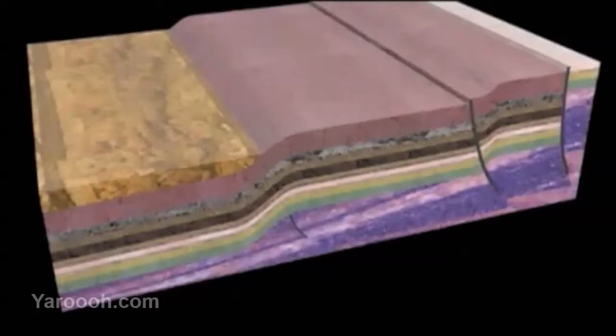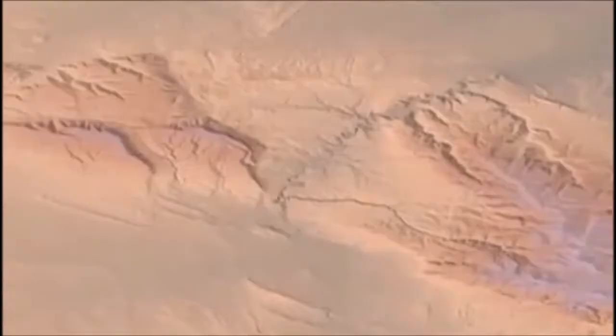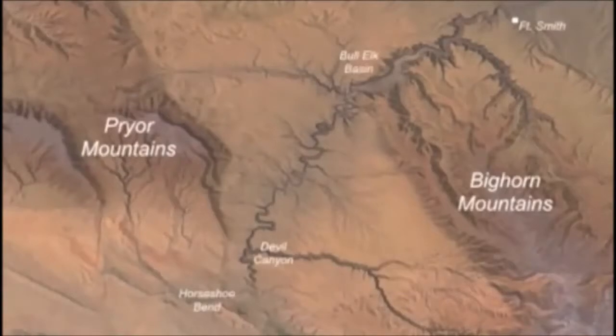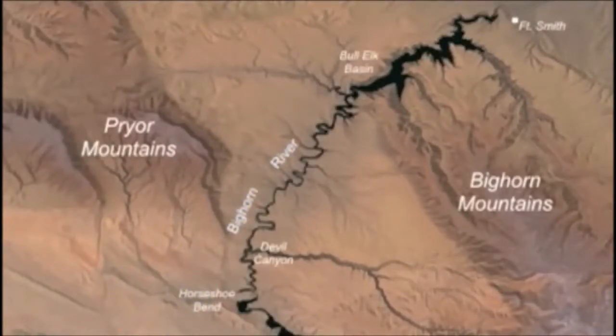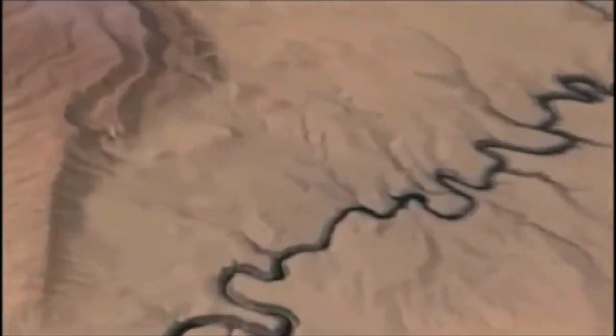After that, enormous forces uplifted and deformed these rock layers. Finally, erosion wore down the landscape and created the north end of the Bighorn Mountains, where the Bighorn River lies. A canyon has formed, one whose scenic walls are rich in geologic history.